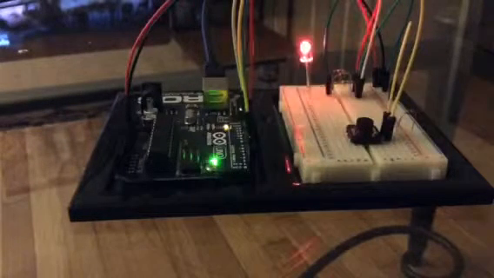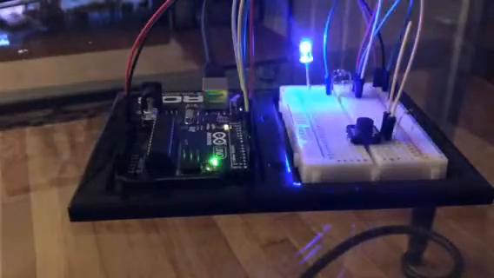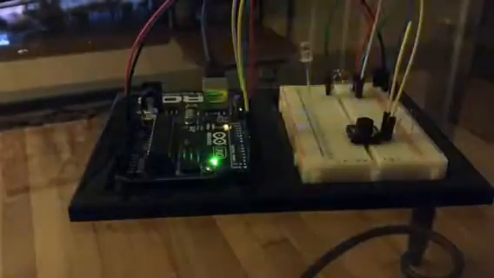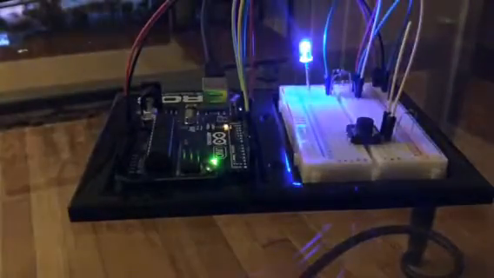Now loading the code to do the same with the blue LED. So now the blue LED is blinking with 500 milliseconds on and 500 milliseconds off. Now once I push the button I redefine the time interval to 1000 milliseconds, and thereby the frequency is halved. I push the button and you see the frequency is half of the original one.